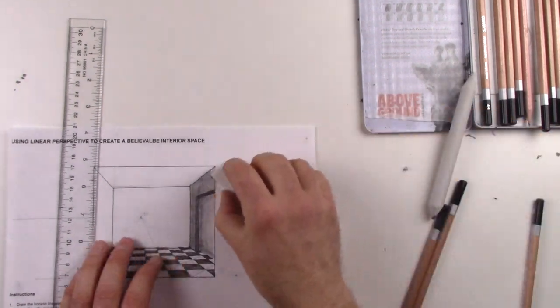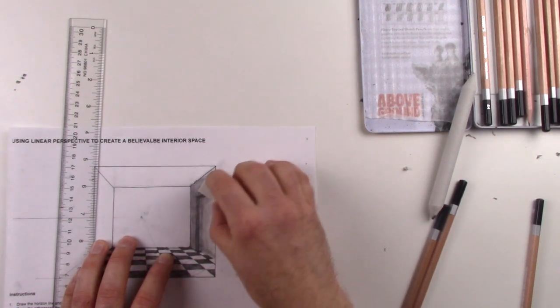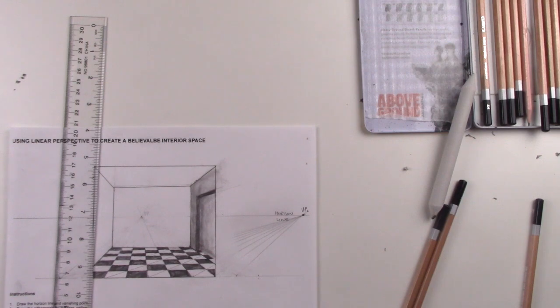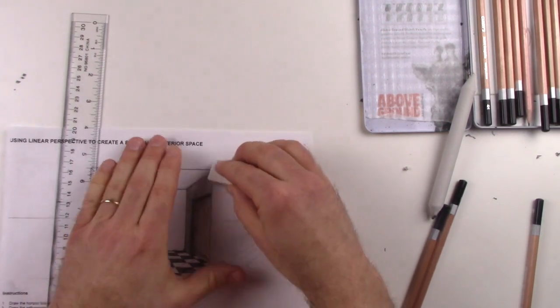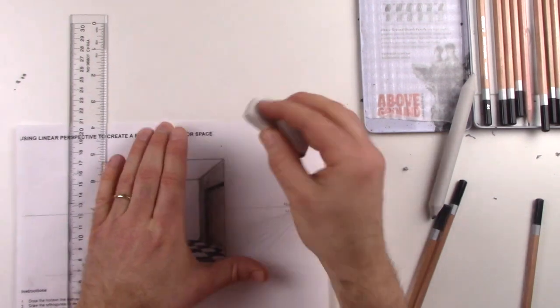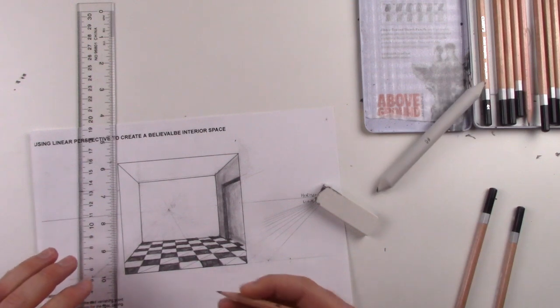I can pull back some of that shading just by using my eraser. I'm not pressing too hard, just trying to pick up some of the graphite. And then I'm going to clean that up as well. Okay, same thing with the opposite wall.